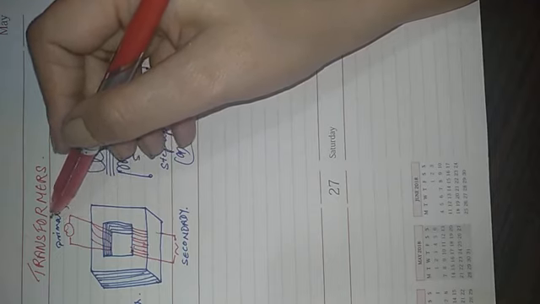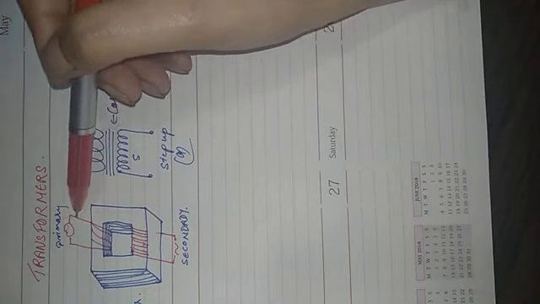When alternating current flows through the primary coil, then in each cycle of current, the core is magnetized once in one direction and once in the opposite direction. Hence, an alternating magnetic flux is produced in the core.